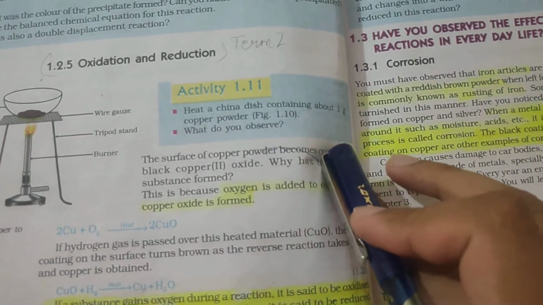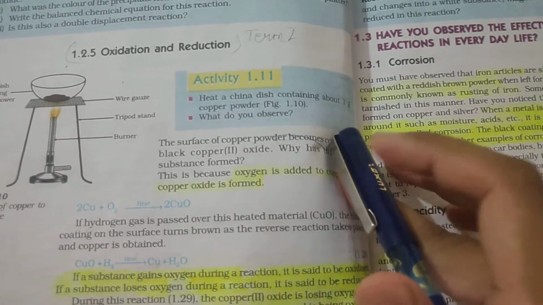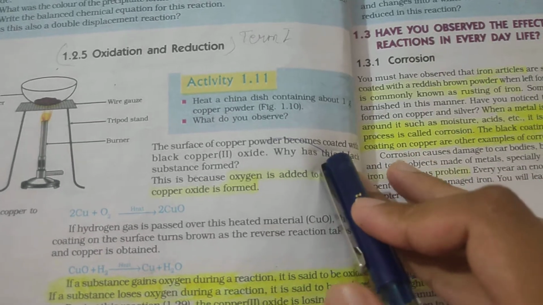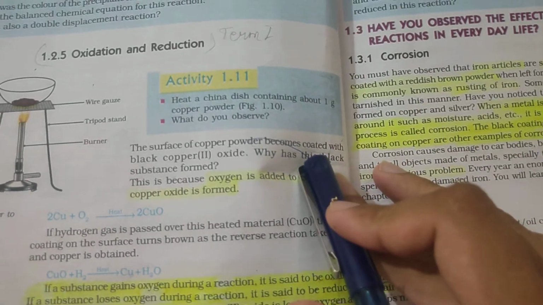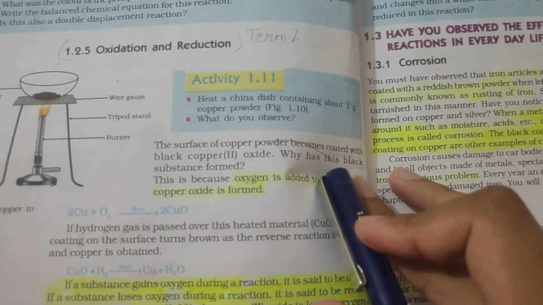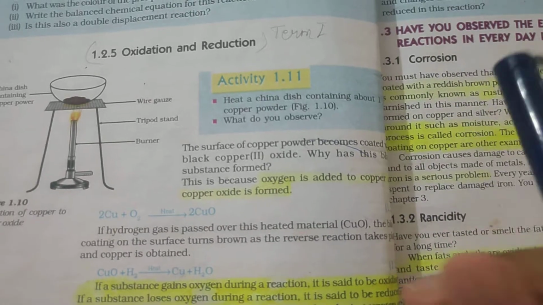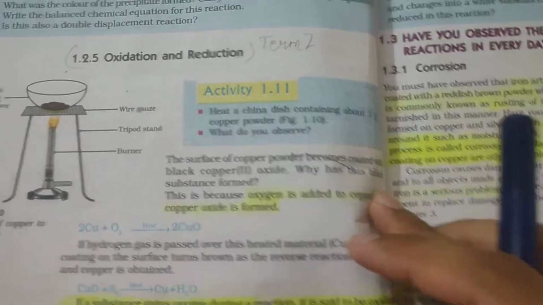So heat a china dish containing about 1 gram copper powder. This is pure copper powder, nothing else. What do you observe? The surface of copper powder becomes coated with black copper oxide. Okay, why has this black substance formed? So the surface of the copper powder becomes coated with a kind of black substance. Now that is nothing but copper oxide.